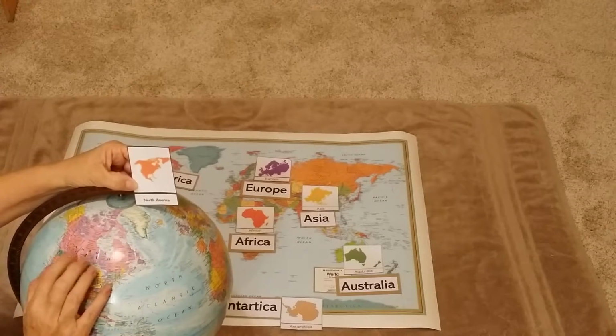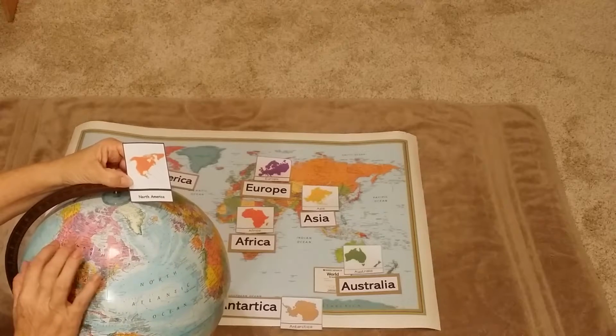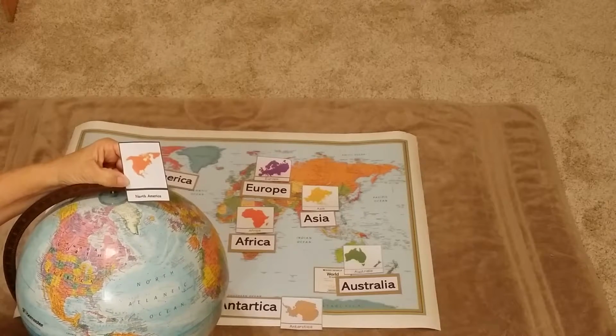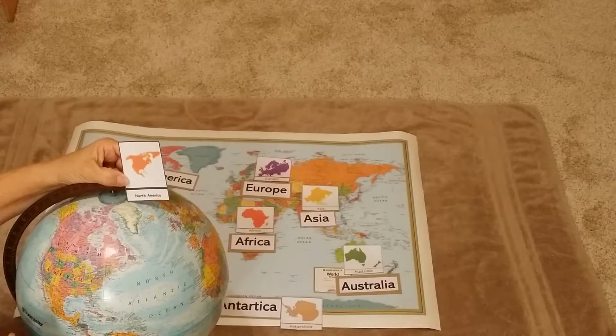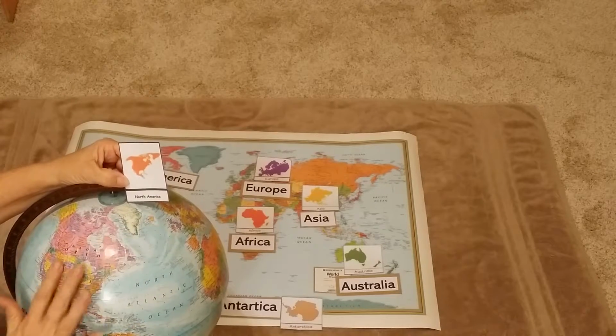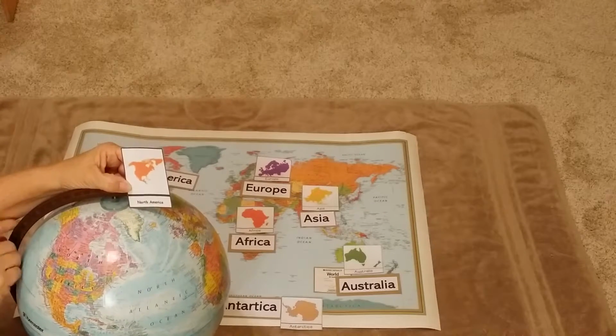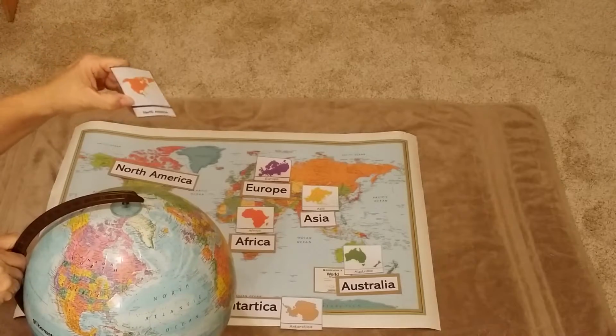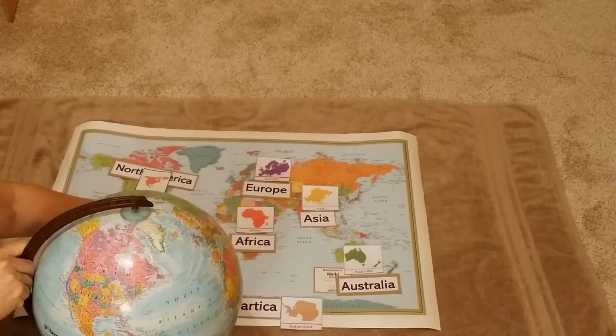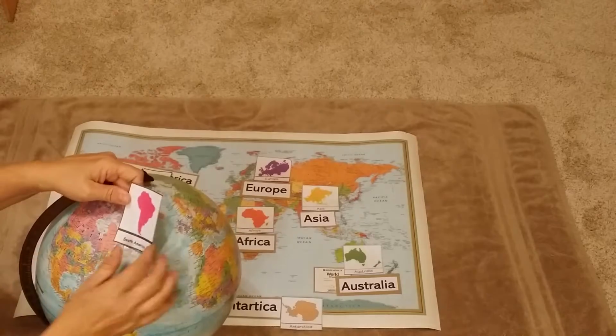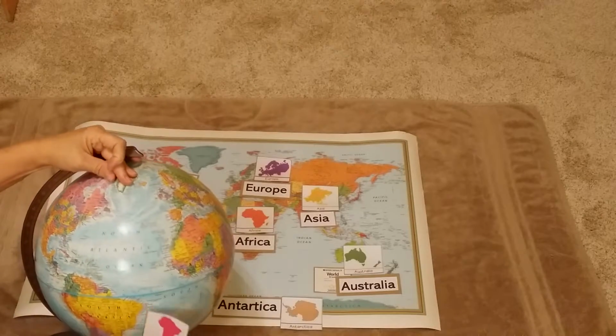North America. Now on the globe, my globe has uppercase letters for the whole thing. So that can be a little confusing, but basically you're trying to identify the shape of the land with the shape on the card. There you go. Okay, that's North America.